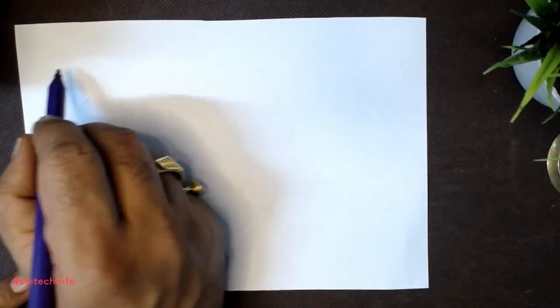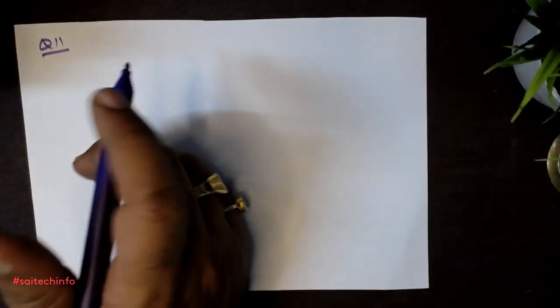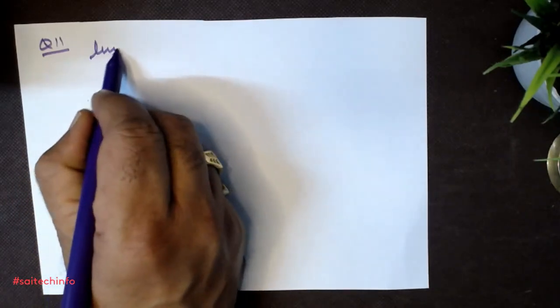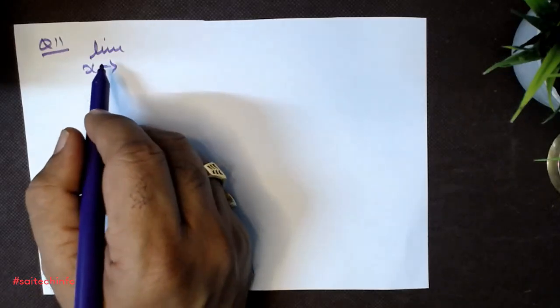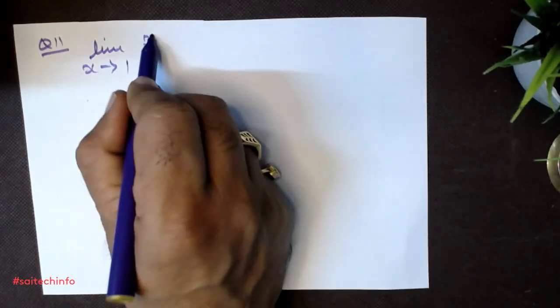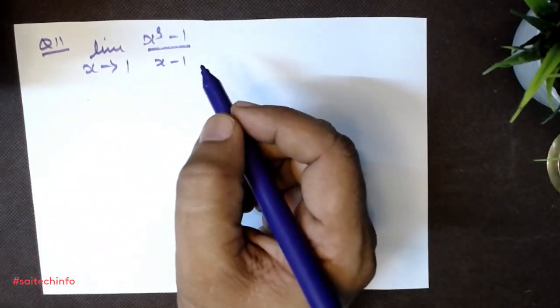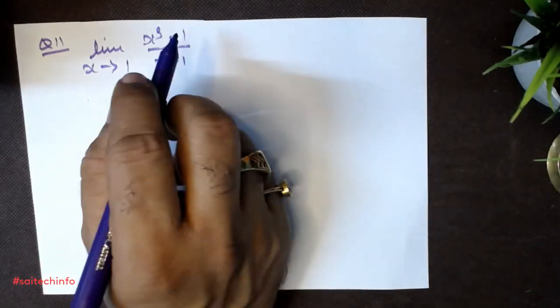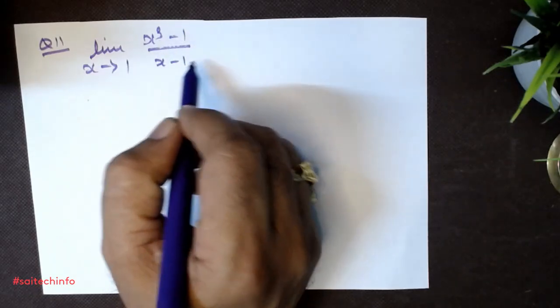X cube. Calculate. Question number 11. Calculate the limit as x approaches 1 of x cube minus 1 divided by x minus 1, right? X cube minus 1 divided by x minus 1.